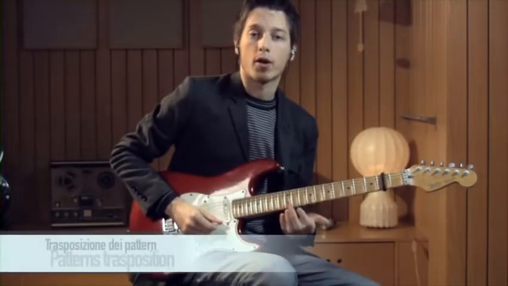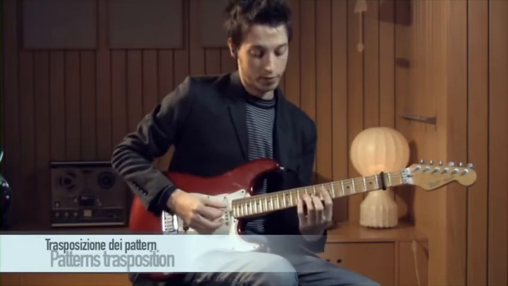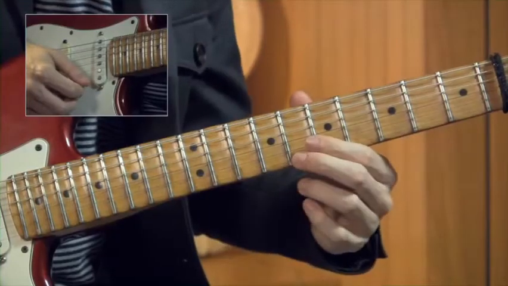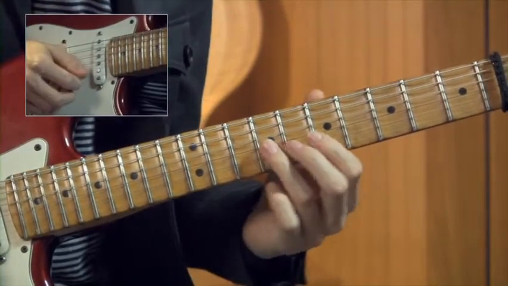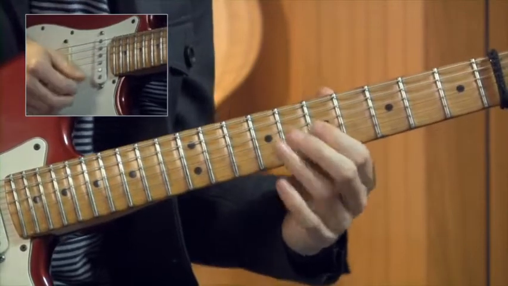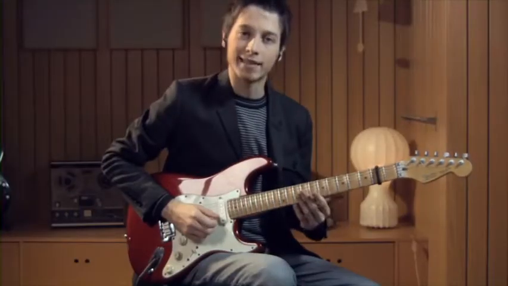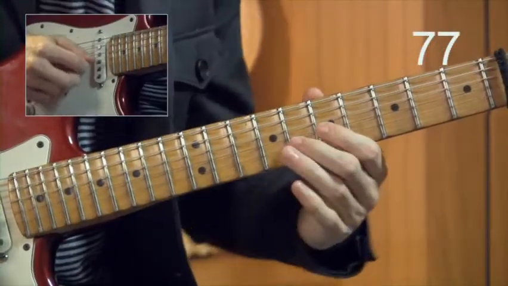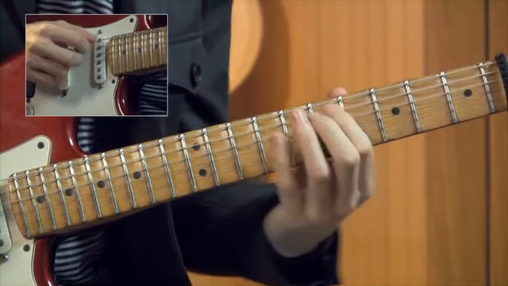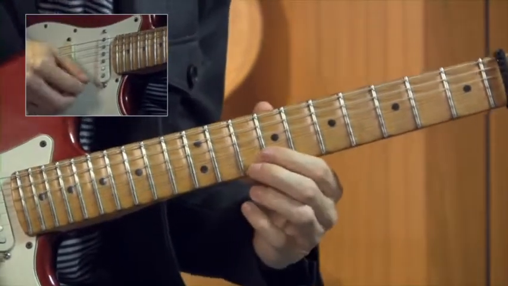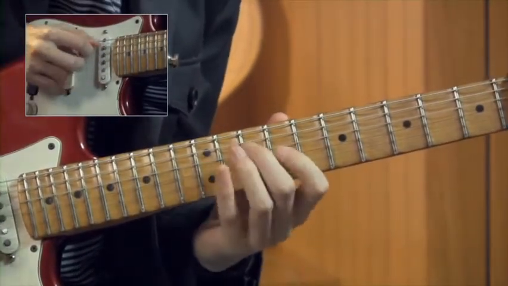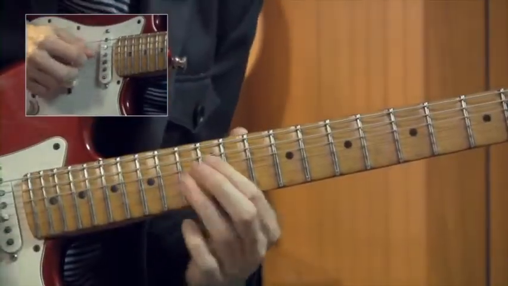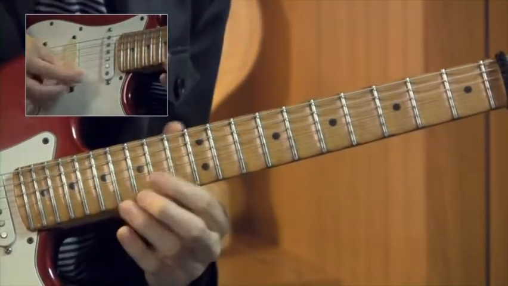We can use this little motif on other shapes. An example on the D shape. Let's keep the same melodic profile. Fourth, third, second intervals. And transpose it into the other sets of strings of the pentatonic scale. C shape, A shape, G shape.